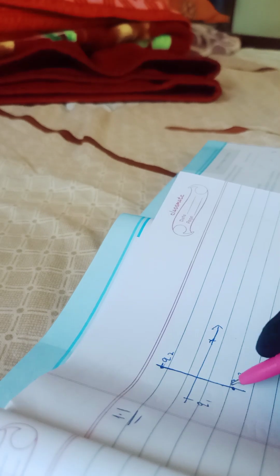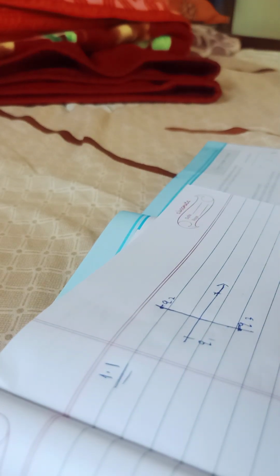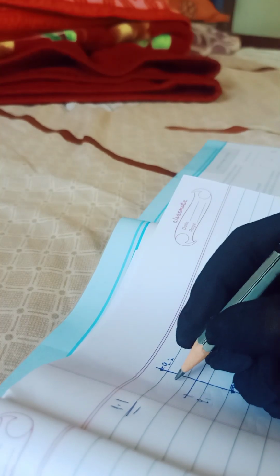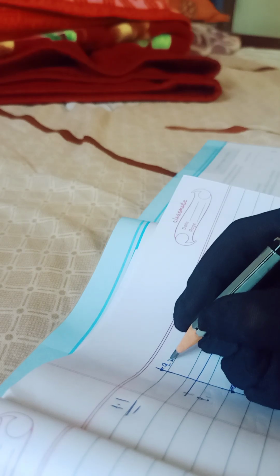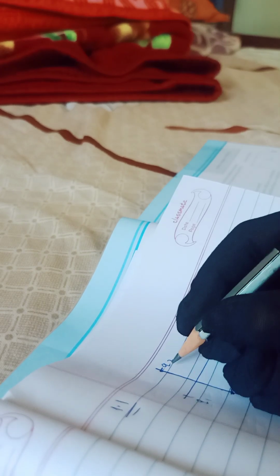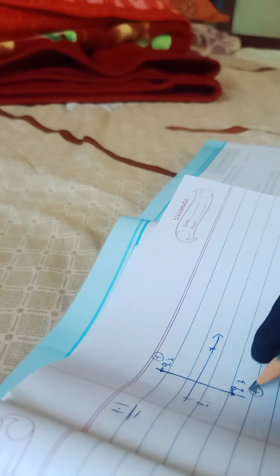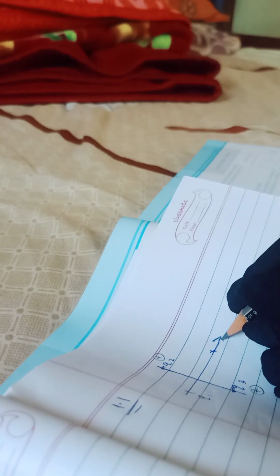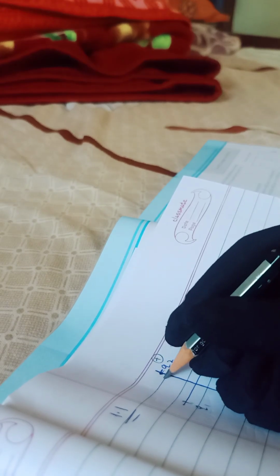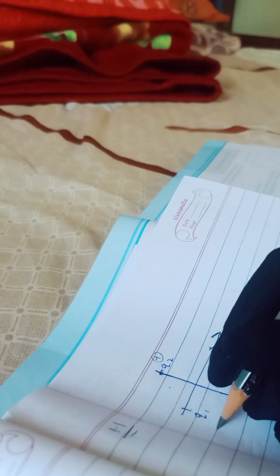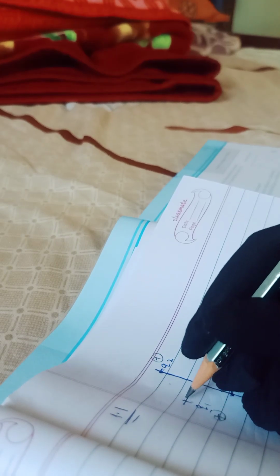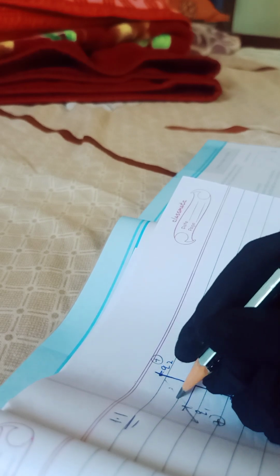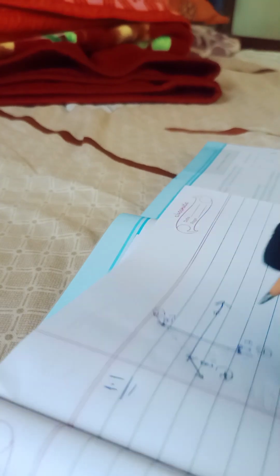Now they're telling us that the net force is along the direction of the x-axis, right? If we see properly, the force between Q1 and Q2 on Q1, this is positive and this is positive, so both forces go in the opposite direction, correct?